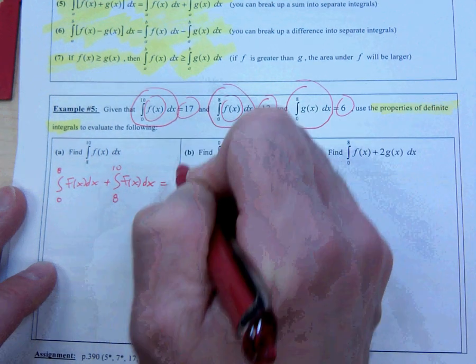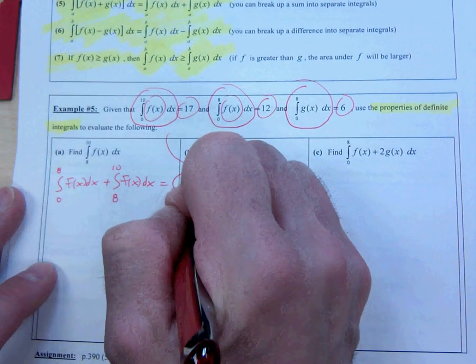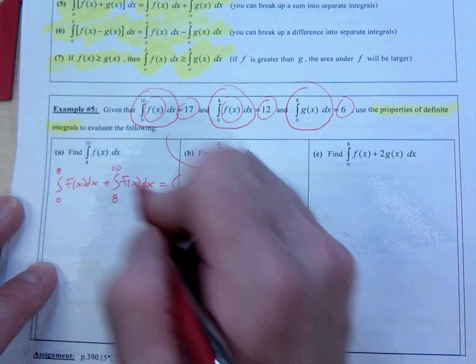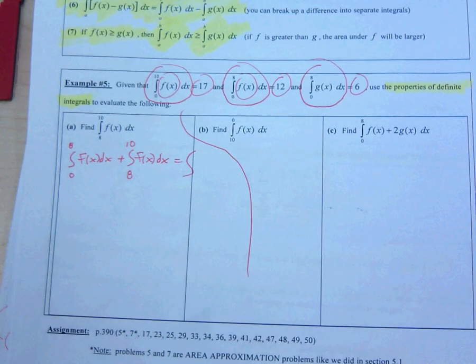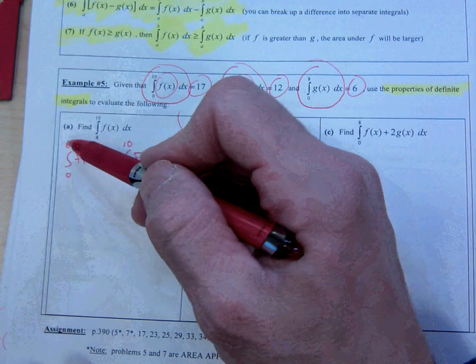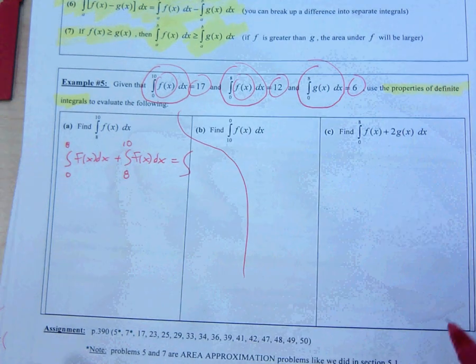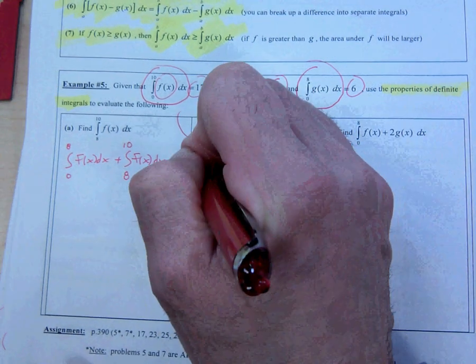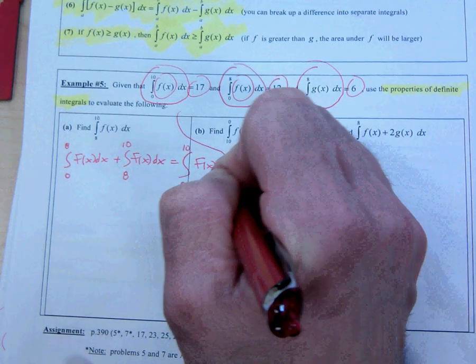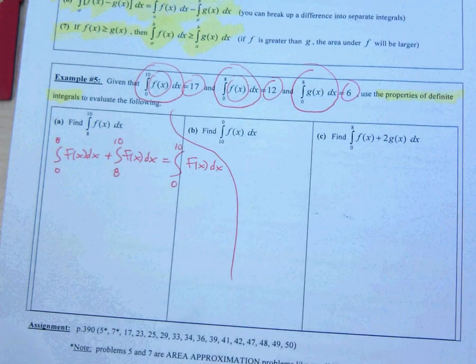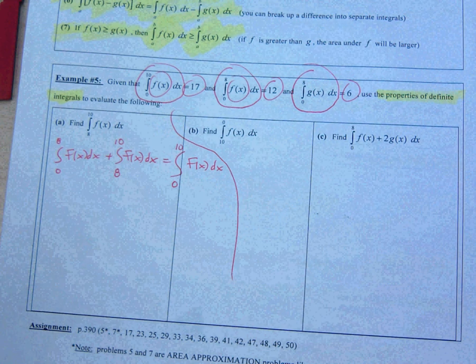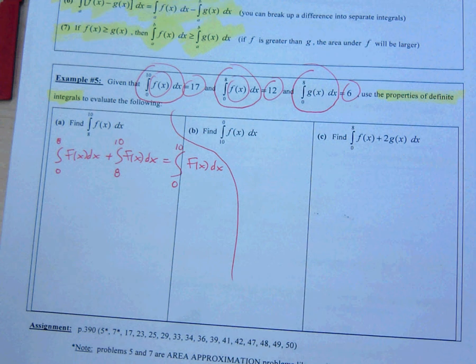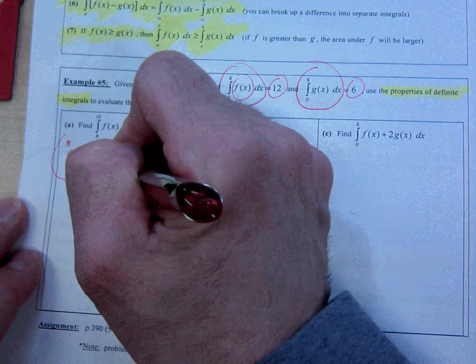The integral all the way from 0 to 10. If you integrate from 0 to 8 and add what you get when you integrate from 8 to 10, isn't that the same as integrating all the way from 0 to 10, guys? Isn't it? Yes or no? Yes? Okay. All right, now, don't I have this? Yeah, that's given to be 12. Put it there.